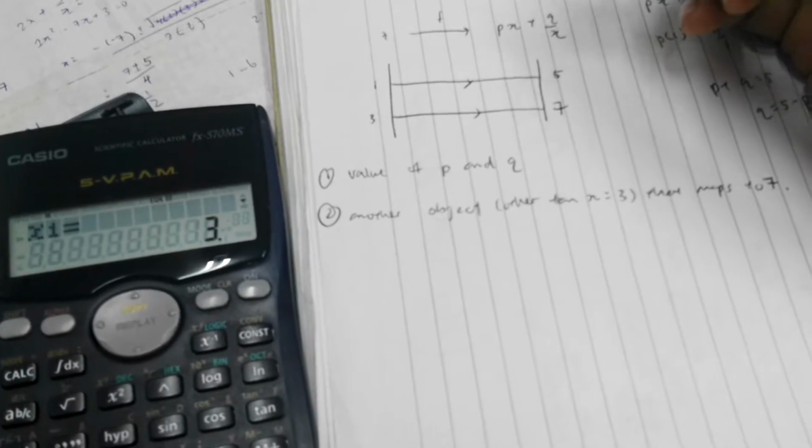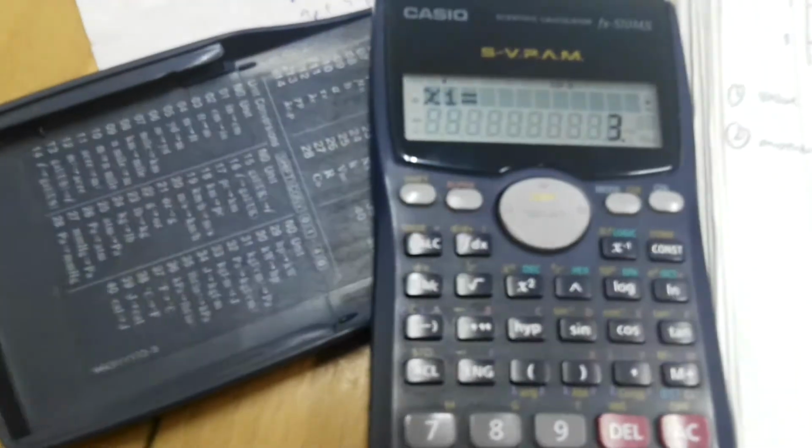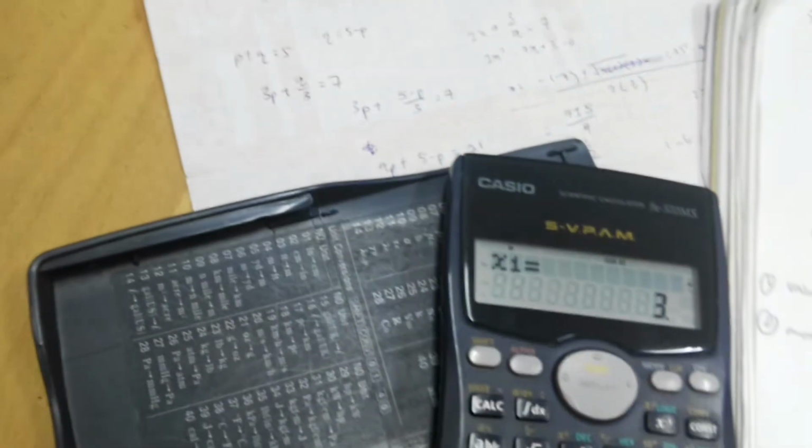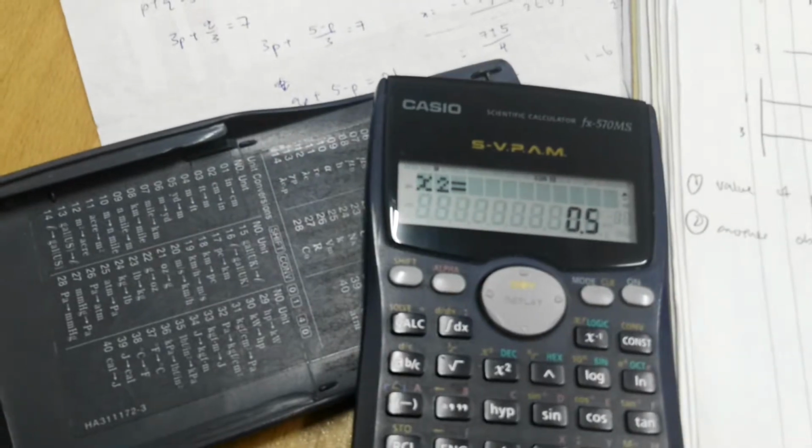Then press equals. So see, usually they say another object that maps x equals 3, that maps to 7, so from this equation I come out to this equation to map x to 7. So now for my x, there are 2 answers, that means there is another object that maps to 7, which is, first one is number 3, second one is 0.5.